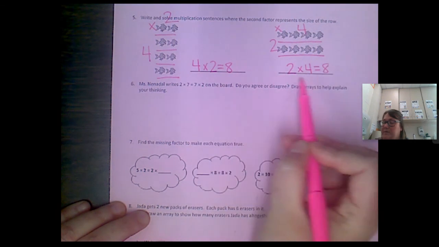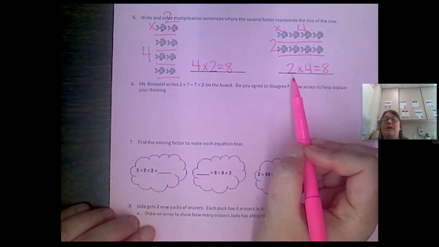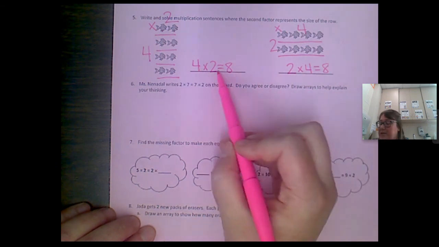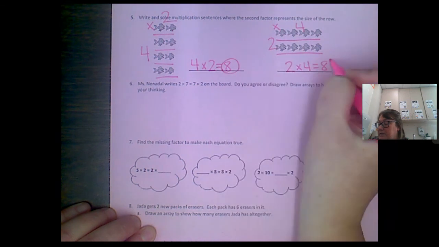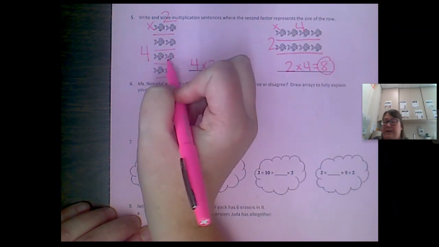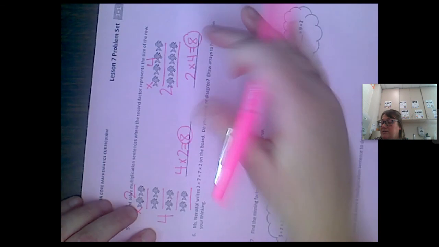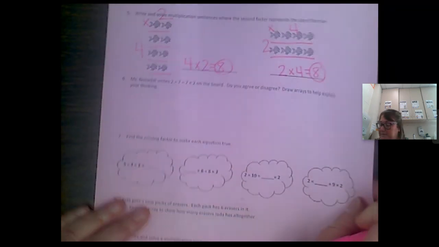What do we notice about these 2 number sentences? What property did we use? We use the commutative property of multiplication, right? They're the same numbers. They're just flip-flopped, but our answer is still the same. I have this array of fish that has 4 rows of 2. If I turn it, this array of fish now has 4 rows of 2. So definitely kind of a fun little property. Okay.